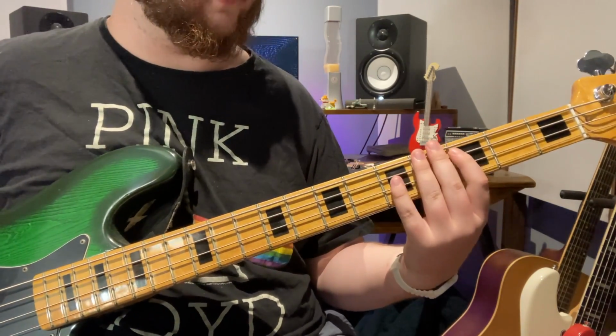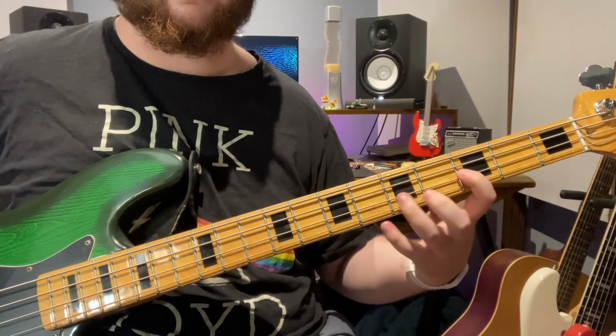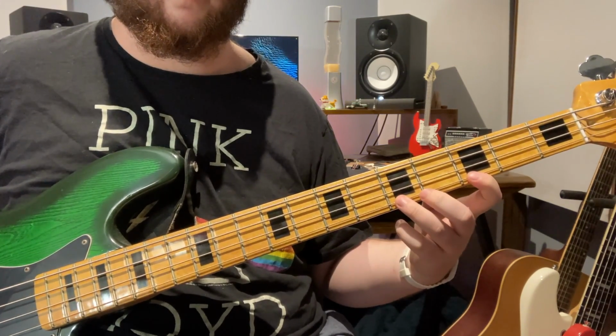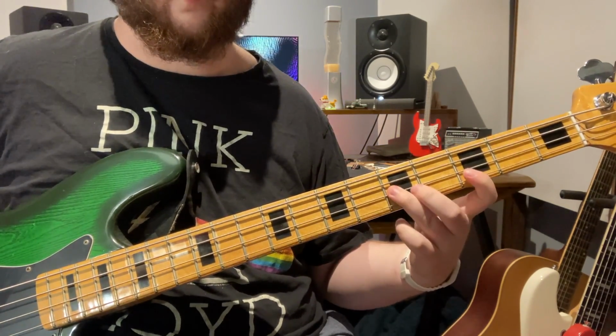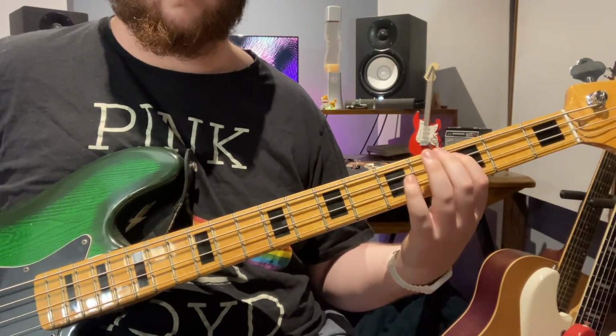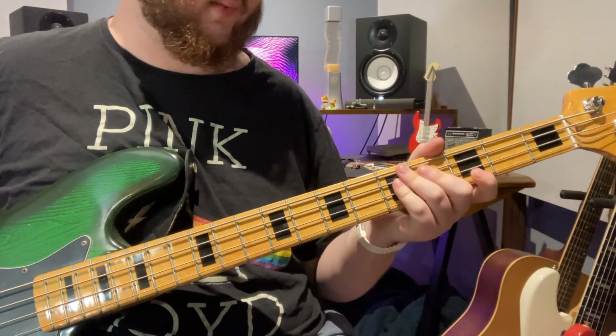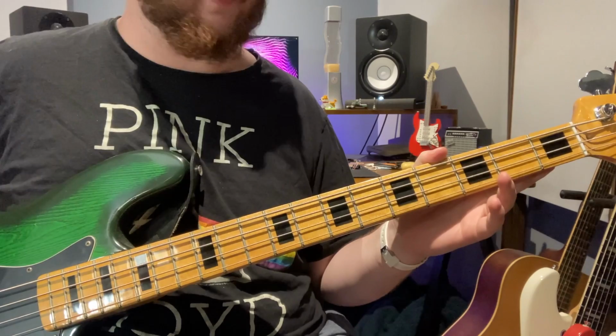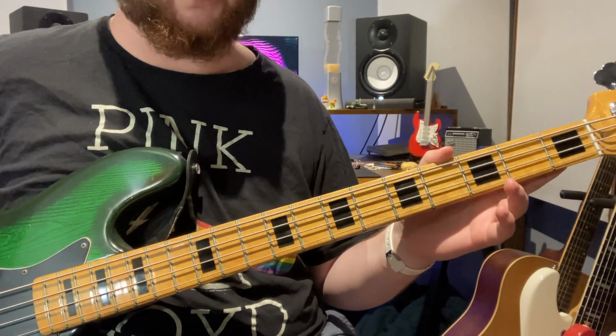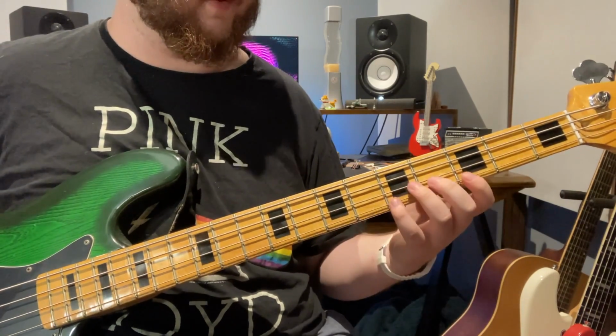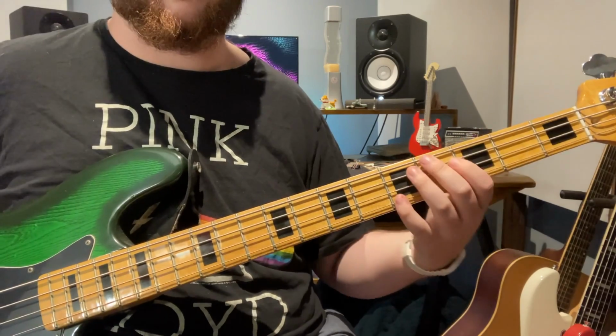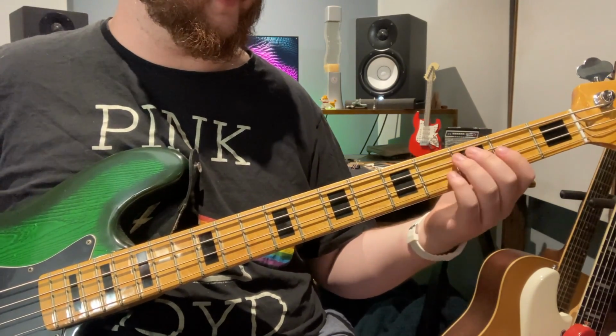So again, it's like this. Which is really cool. A lot of cool bass lines are made off minor pentatonic, like that little Jocko run there.